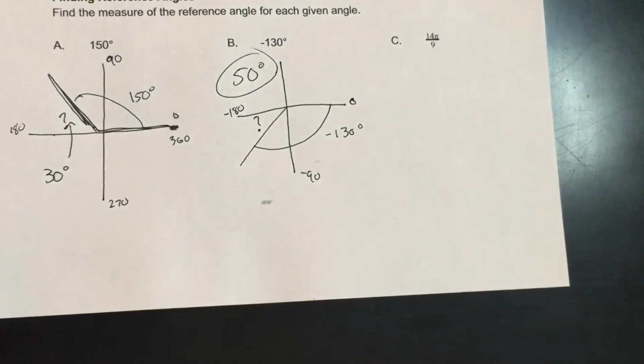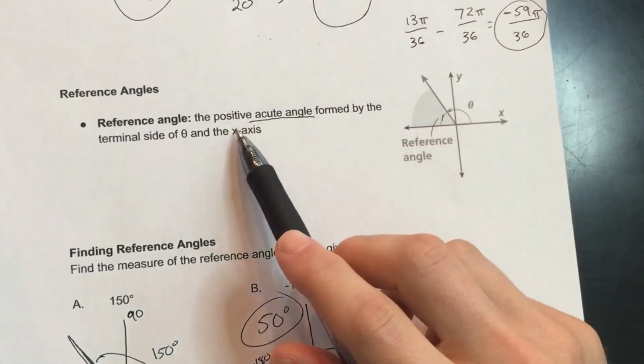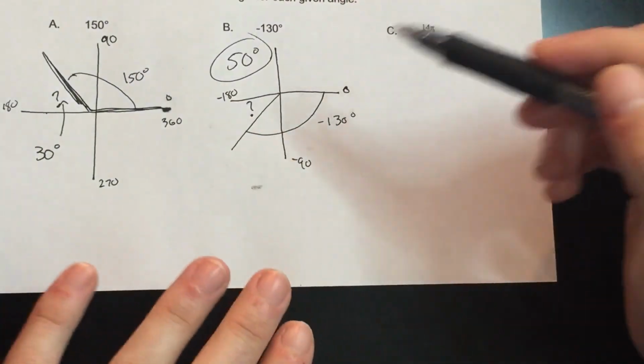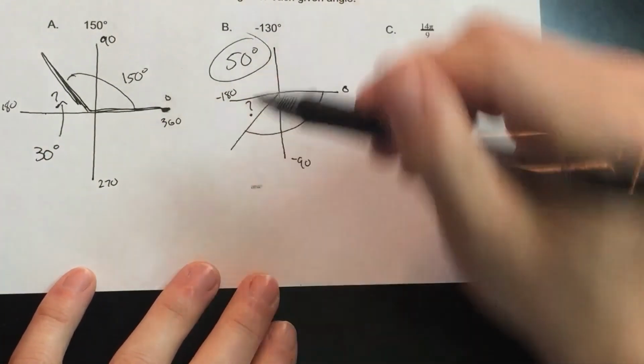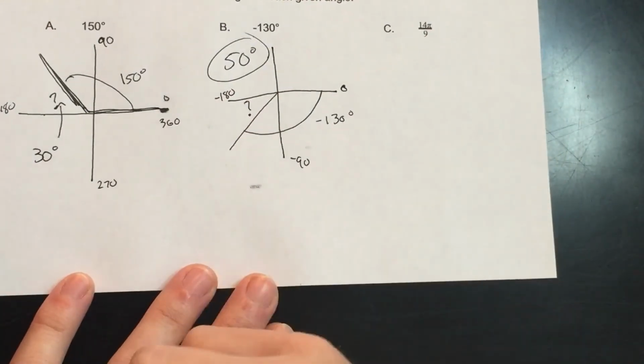Now, some of you guys might write down your answer as negative 50. I understand where you're coming from by putting negative 50. However, my definition of a reference angle is always positive. So we're going to say, okay, yes, it's in negative form. I get that. But 50 degrees is the amount that gets me back to the x-axis. So we just label it as positive 50 degrees.